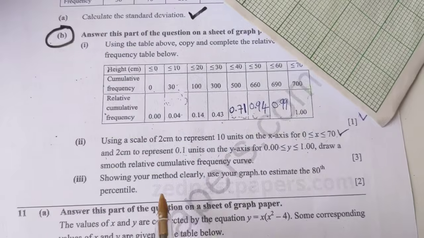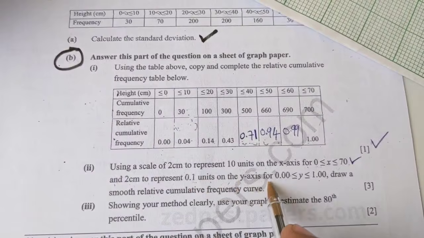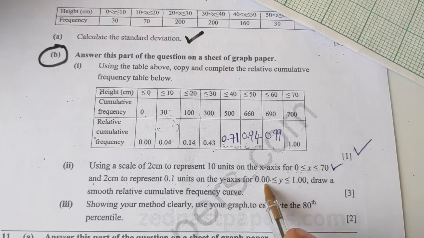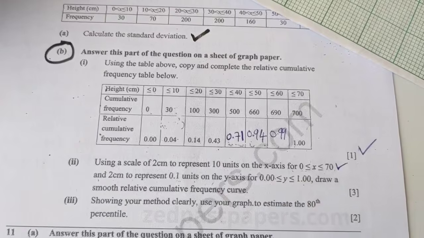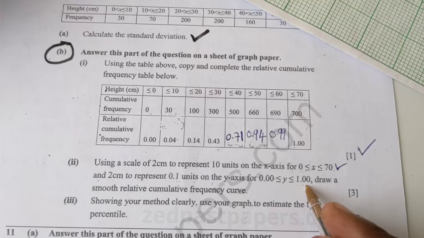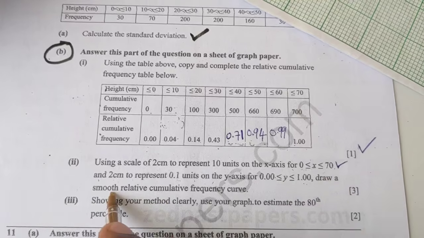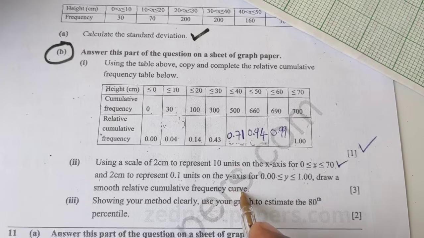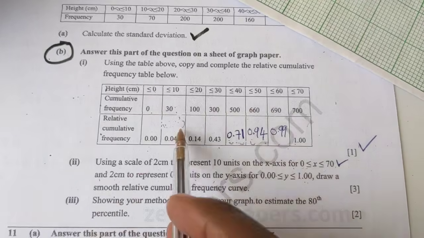So this is what they are saying: 0.1 units on the y-axis, and the scale should start from 0.0, which is 0, just to 1. They are saying that we draw a smooth relative cumulative frequency curve. We need to plot these values.